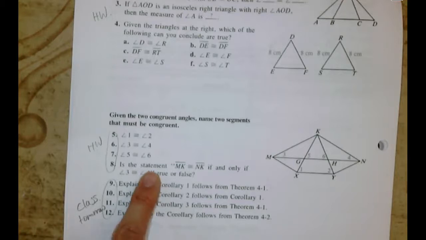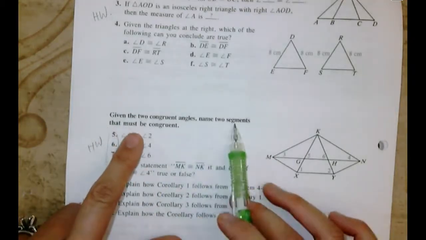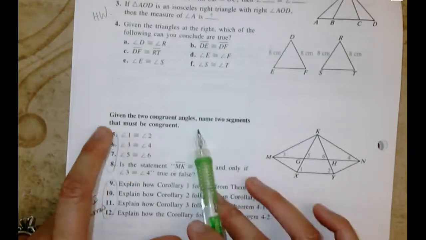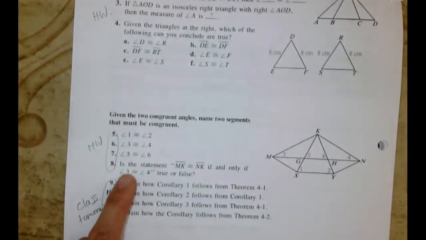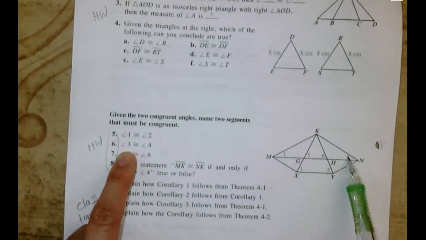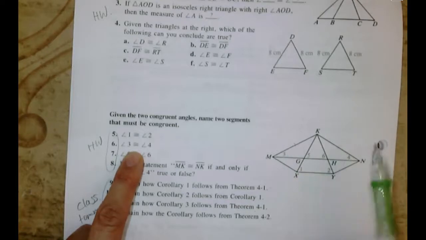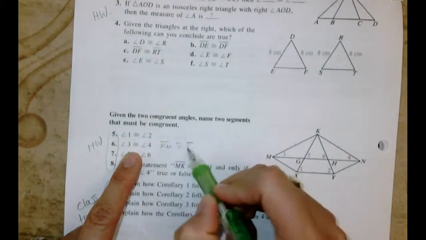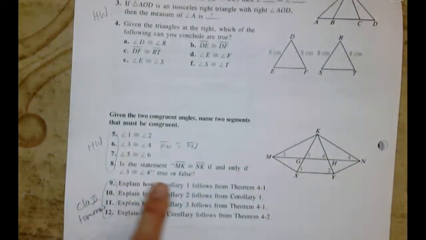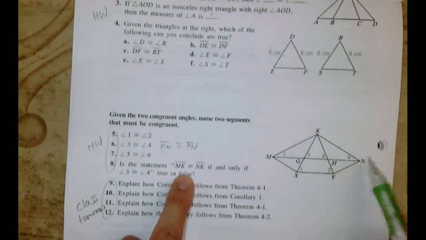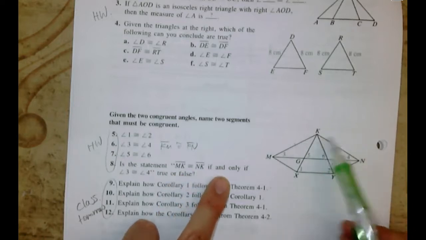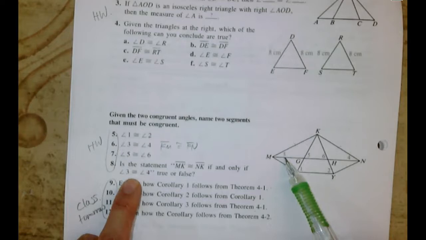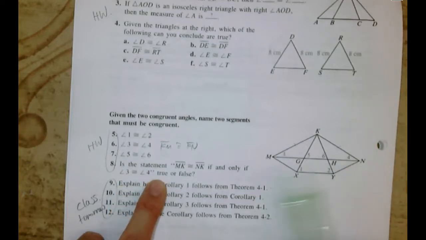Let's see. Given two congruent angles, name two segments that must be congruent. Okay. So for example, let's see, angles 3 and 4. If 3 and 4 are congruent, then the congruent segments are this and this, right? So segment KM is congruent to segment KN and so forth. The statement MK is congruent to NK if and only if angles 3 and 4 are congruent, is that true or false? I want you to do this one too, okay?